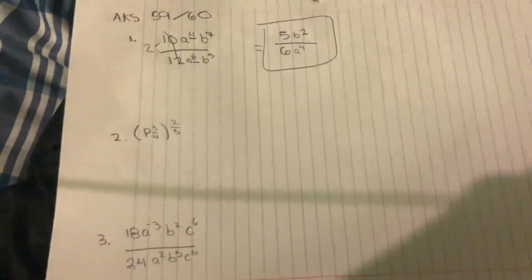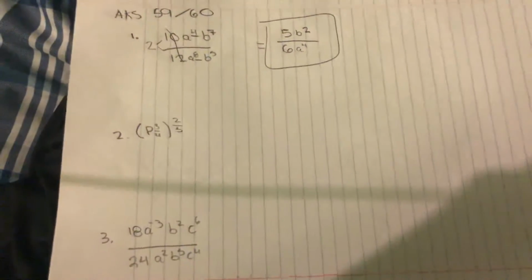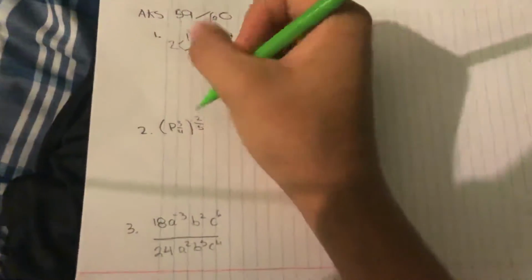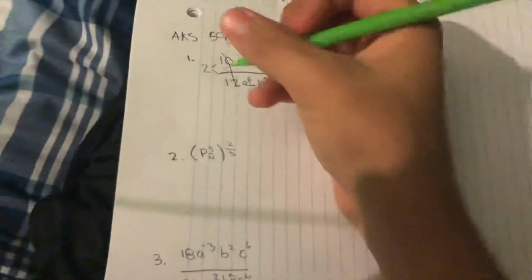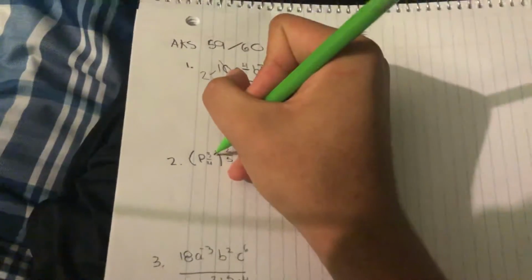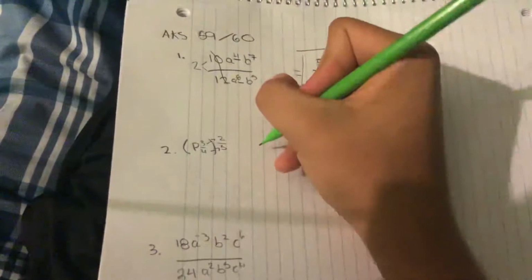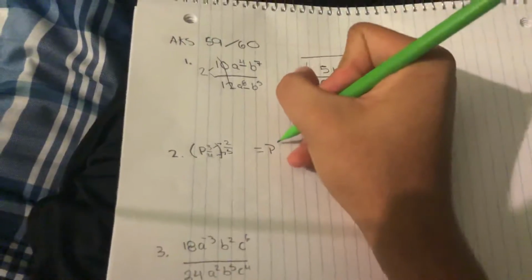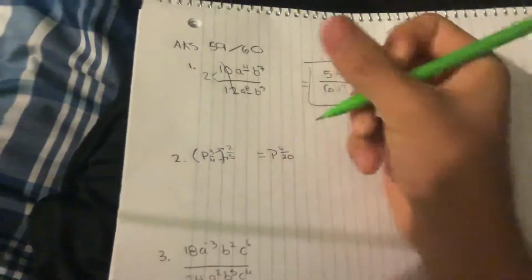Okay, on to the next one, number 2. Number 2 is slightly different because we use the rules of exponents to rewrite it in radical form. These are fractions. At first I was kind of confused when we had to use fractions as exponents, but then I got it down. How I learned it is you multiply these and these. So it's going to be P with the exponent of 6 over 20.